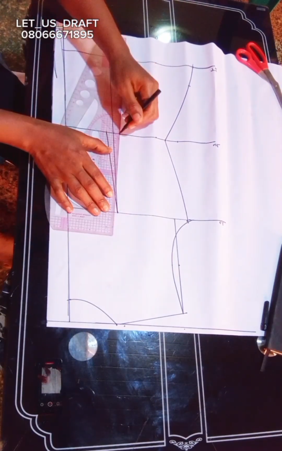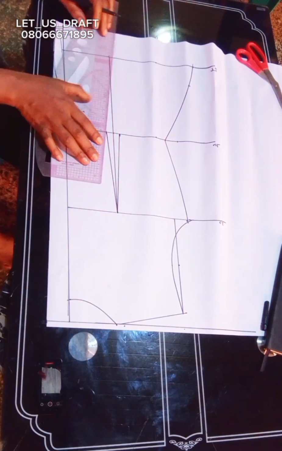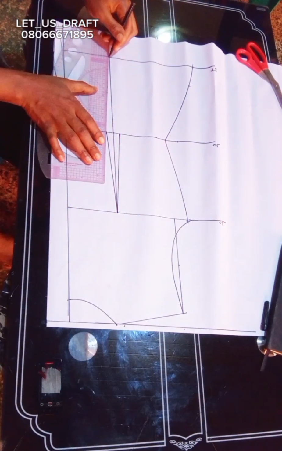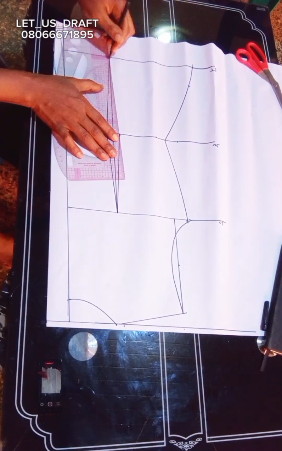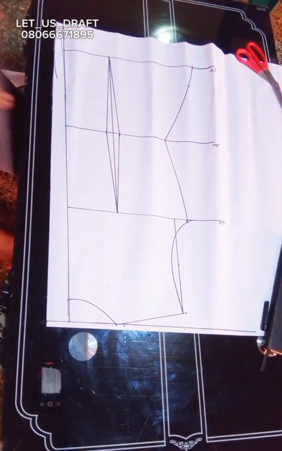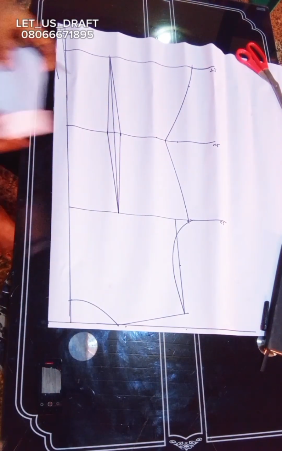Then I will connect the seam. I also connect downwards and seam. We're almost done. So I'll connect our seam. So now we're actually here. I'm enjoying this drafting, trust me.